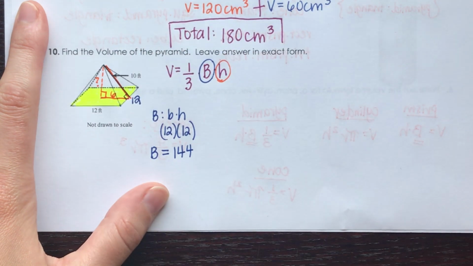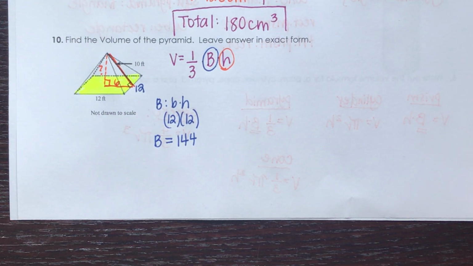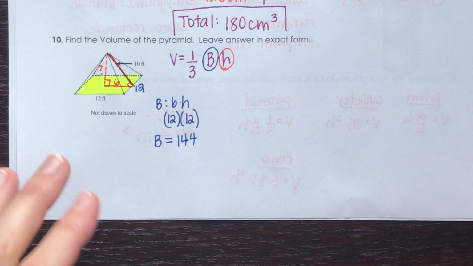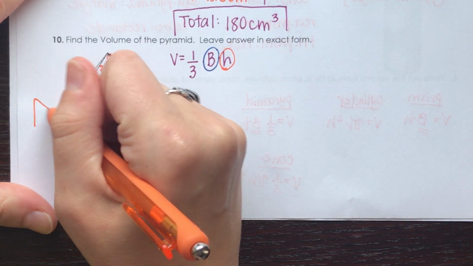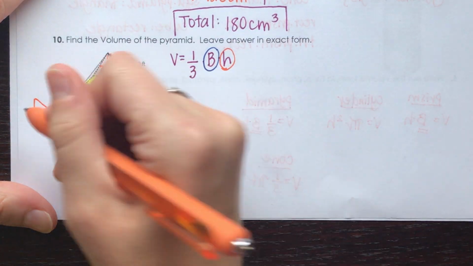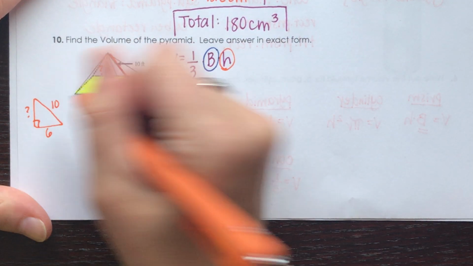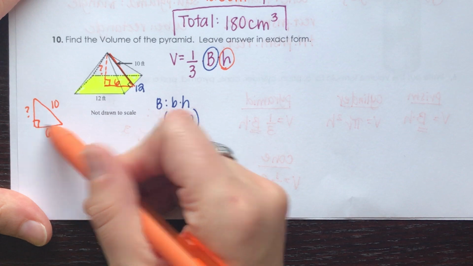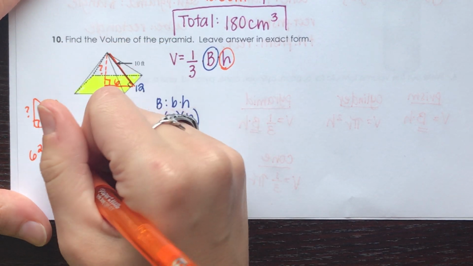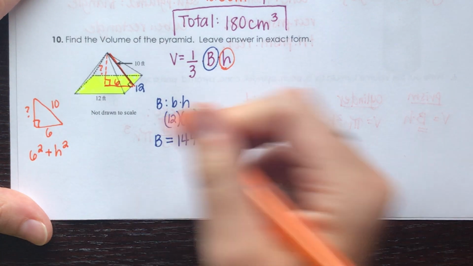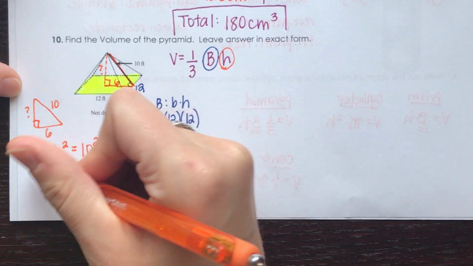I'm going to figure out what the height is. Well, in order to do that, I actually have to do the Pythagorean theorem, right? So a squared plus b squared equals c squared. So here's what my triangle looks like. I'm trying to figure out my height. I know this is a 6 and I know this is a 10. So I've got 6 squared plus whatever my height is, we'll just put an h for height, equals my hypotenuse squared is 10 squared.